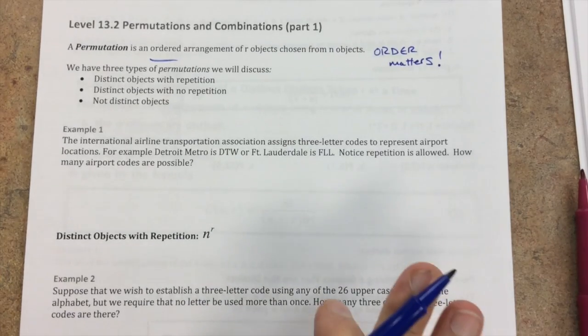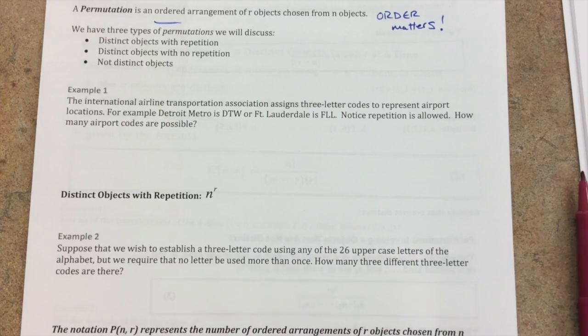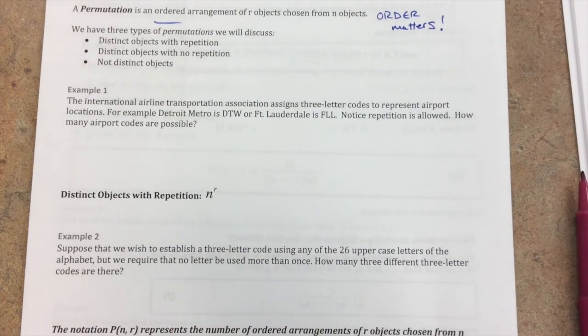So the first example that we're going to do builds off of what we did before. The International Air Transport Association has three-letter codes to represent airport locations, like Detroit's DTW, Fort Lauderdale is FLL. Repetition is allowed. How many airport codes are possible?